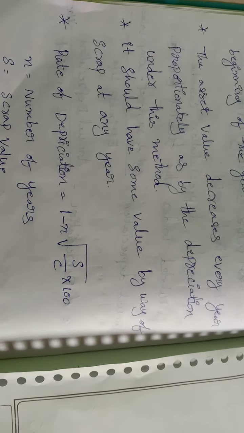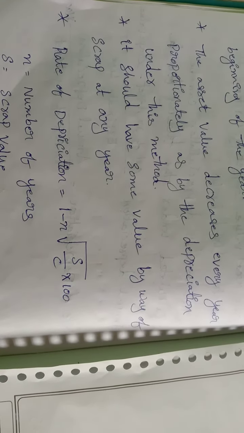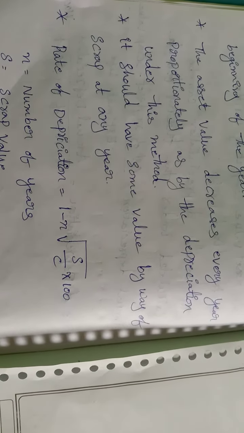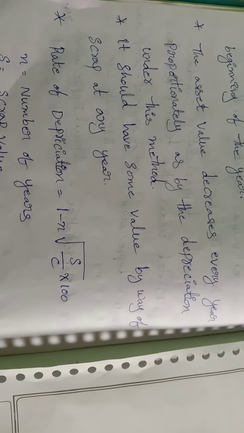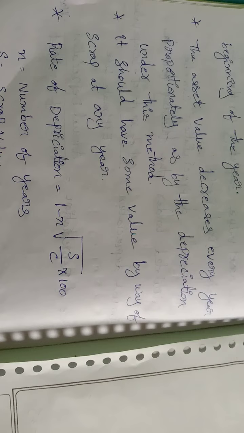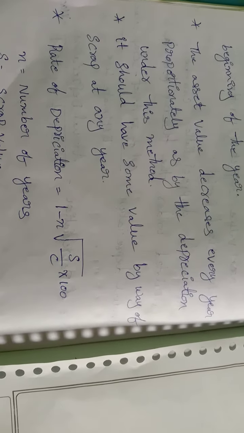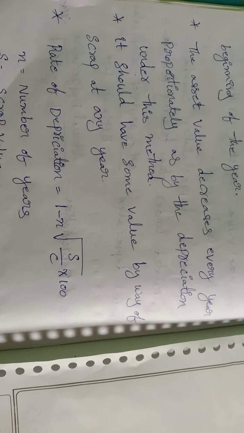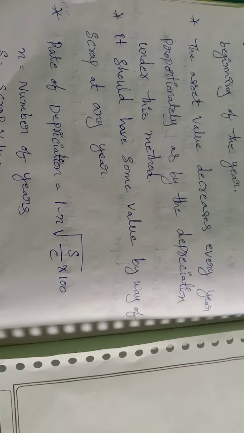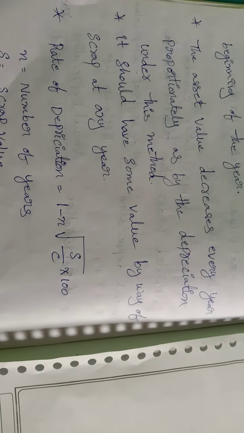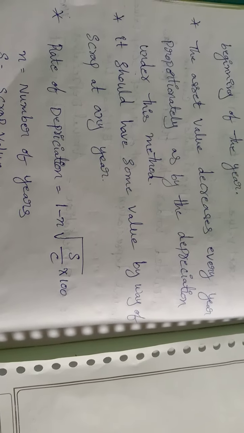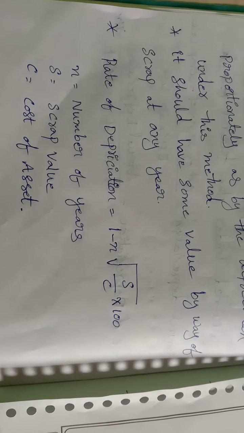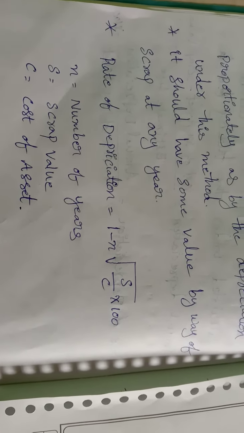The asset value decreases every year by the depreciation. Under this method, the asset should have some value, the scrap value, at the end. Rate of depreciation formula: 1 minus nth root of s by c into 100. Explanation of the formula: n is equal to number of years, s for scrap value, c for cost of the asset.